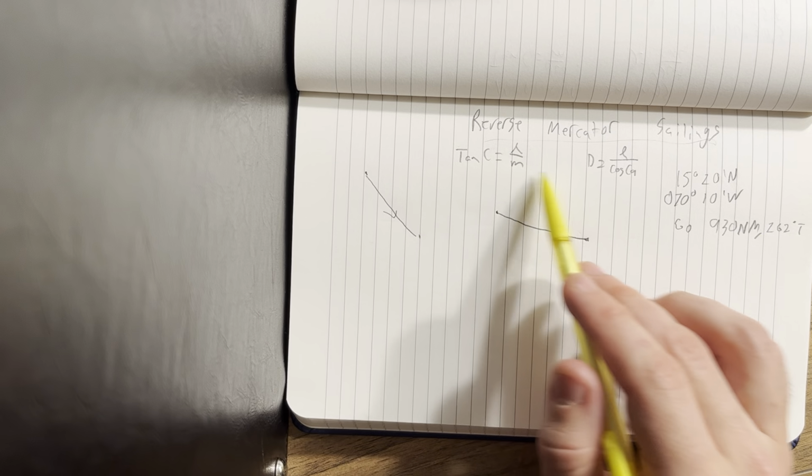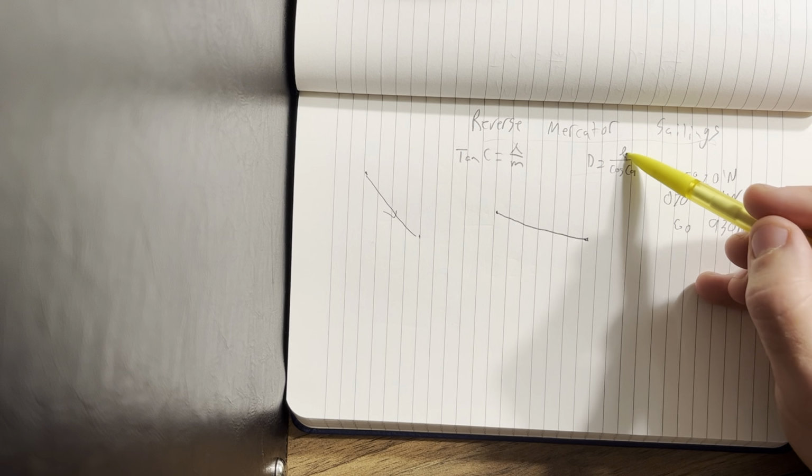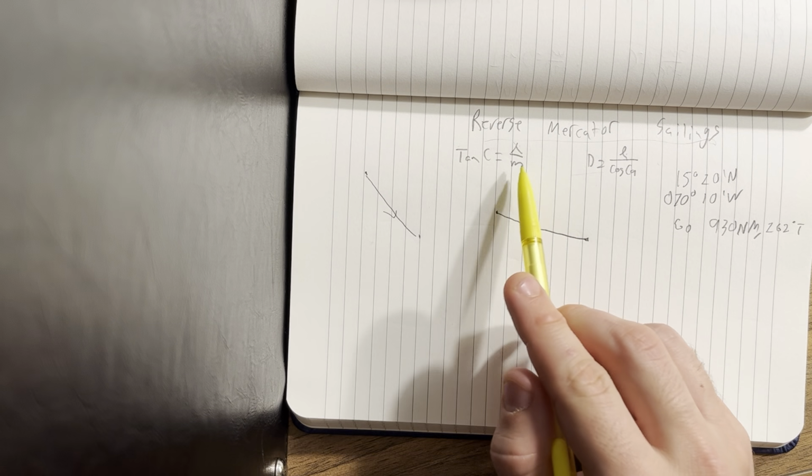Well, you're still using the same equations. So you're still going to need difference of latitude, difference of longitude, and meridional parts. But you don't have that. You don't have any of that.